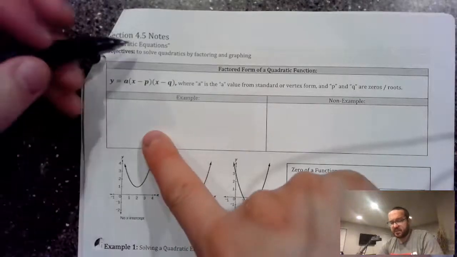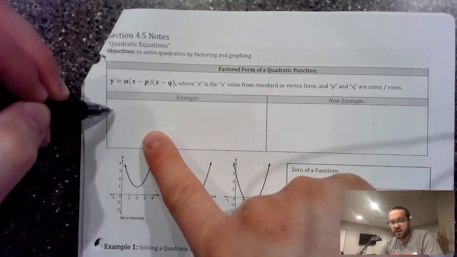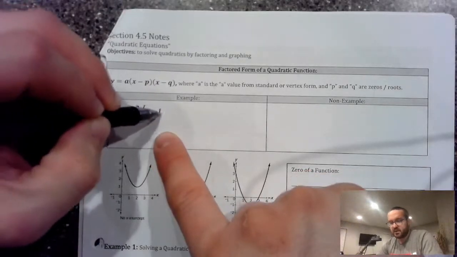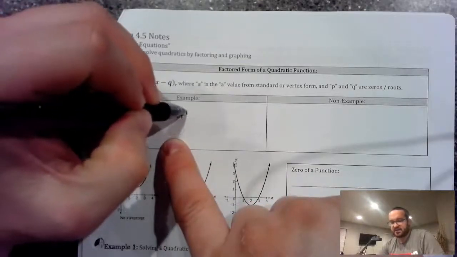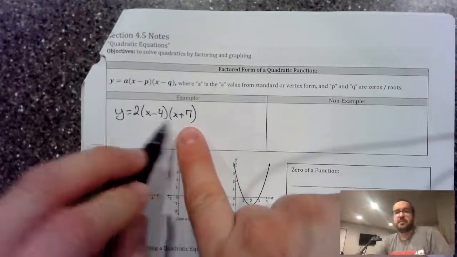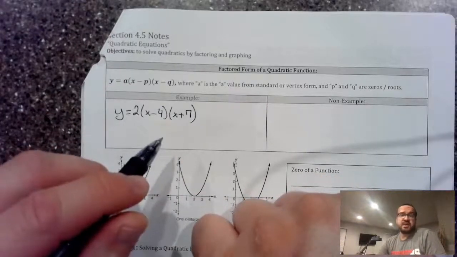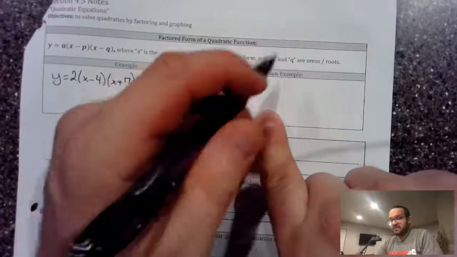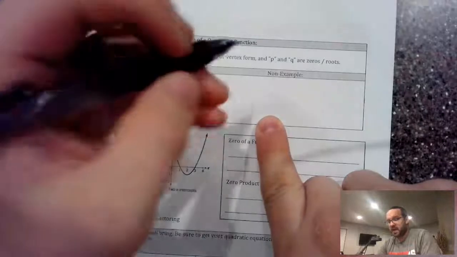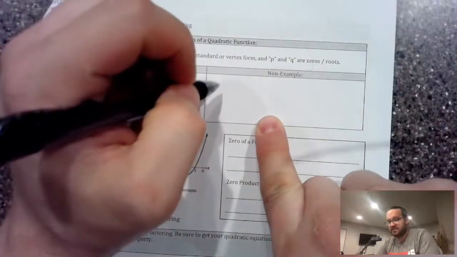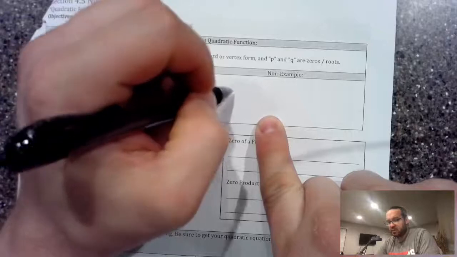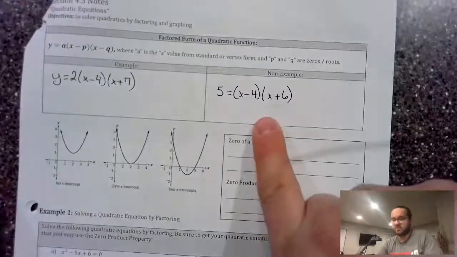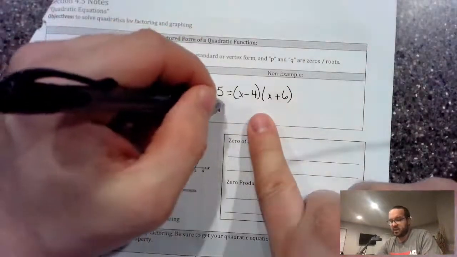Here's an example of that. In factored form, you might say y equals 2 times the quantity of x minus 4 and x plus 7. It doesn't always have to be a minus sign; recall that's what we did with factors. We had some positive, we had some negative. This is not an example of something in factored form: if we see 5 equals x minus 4 and x plus 6, that is not in factored form.